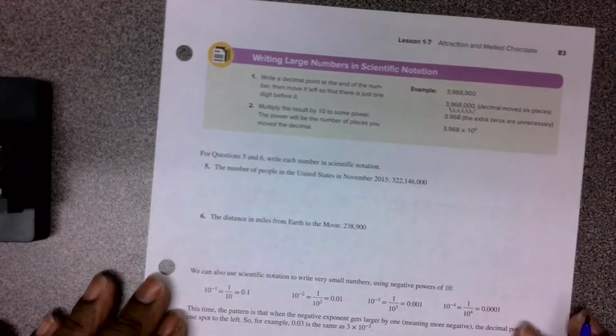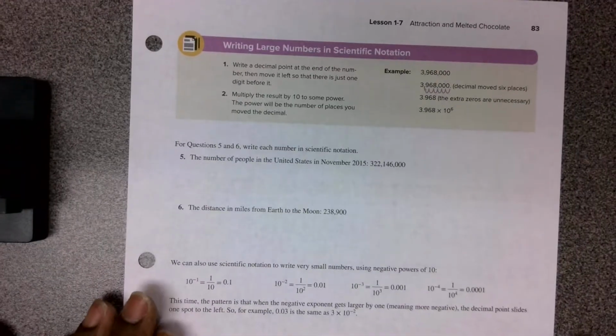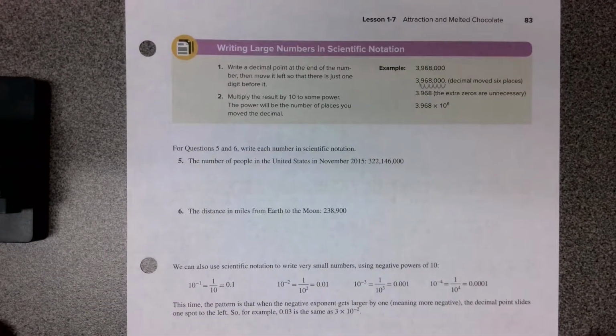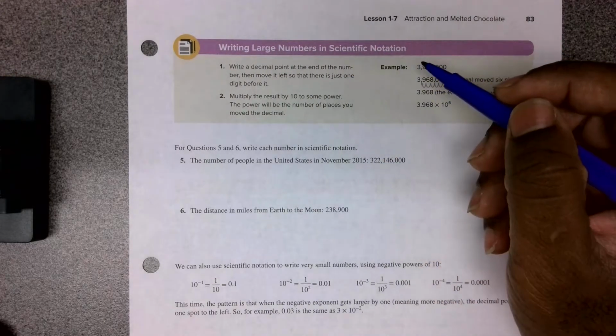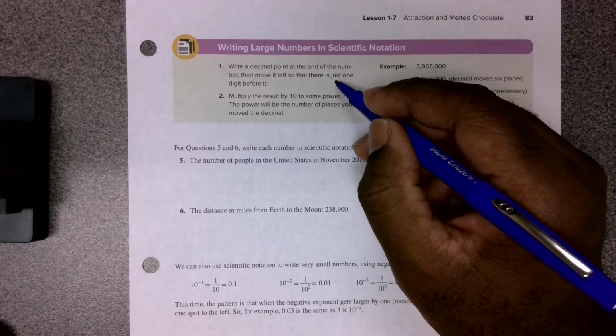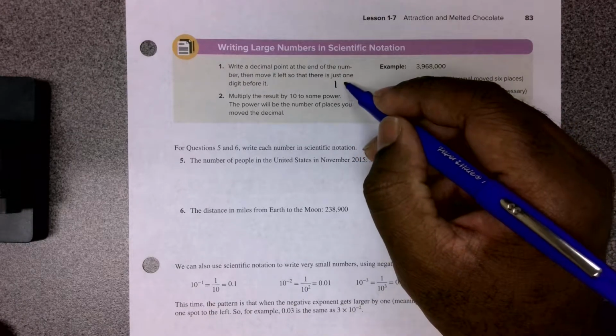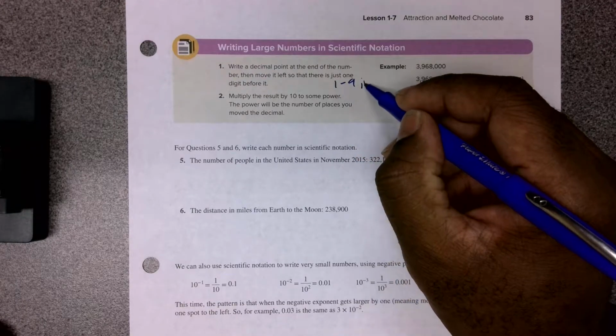Now, we need to move on to page 83. Now it says, writing large numbers in scientific notation, write a decimal point at the end of the number, then move it left so that there is just 1 digit before it. Now, when it says here 1 digit before it, the digit must be 1 to 9 inclusive.